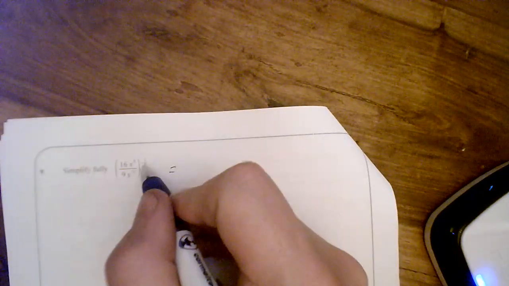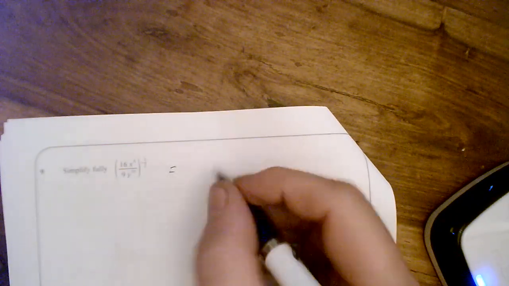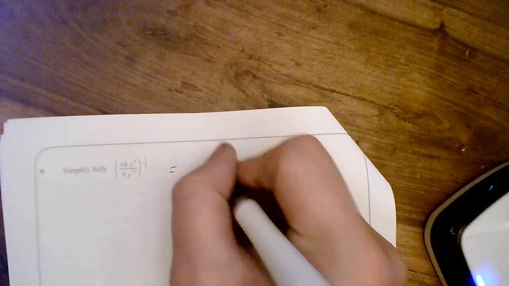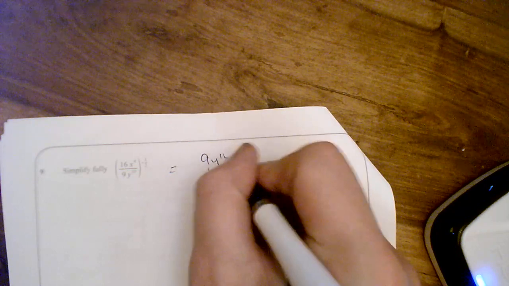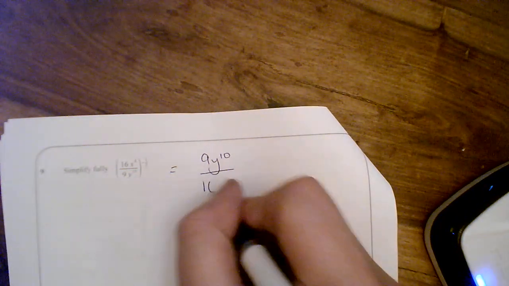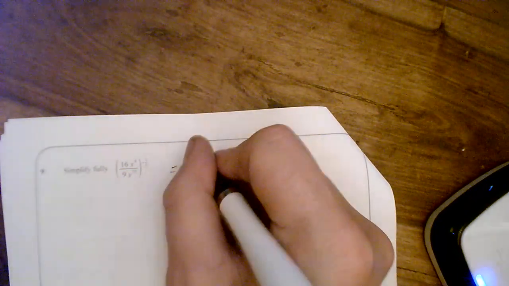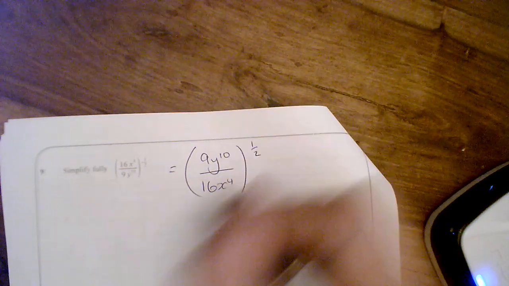Right. Number 9, this power of negative a half. The negative just means the reciprocal, so it's going to flip the thing over. Let's just deal with that bit. So you've got 9y^10 over 16x^4. That's the negative part, but I'm still left with a half.